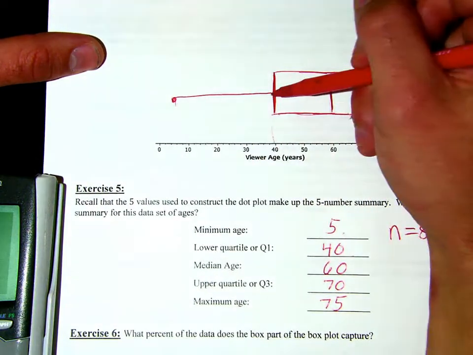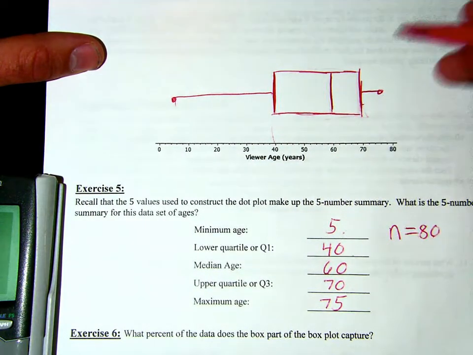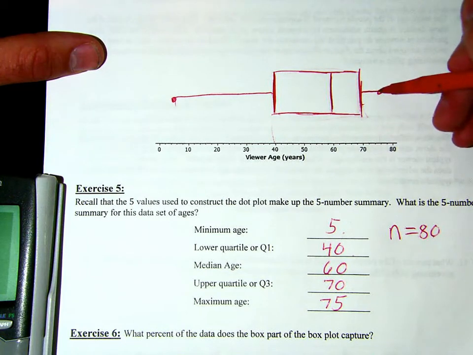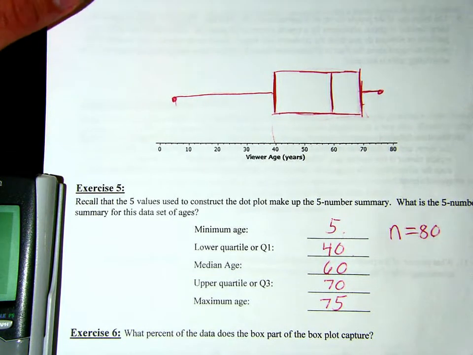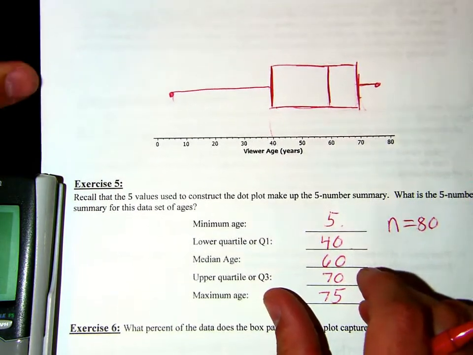And then my max age is 75, so at 75 I draw a dot, and then draw my line. Okay? So now we can use this box plot to answer some questions. So I'm going to go down to exercise 6.